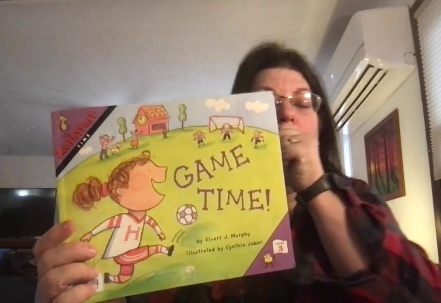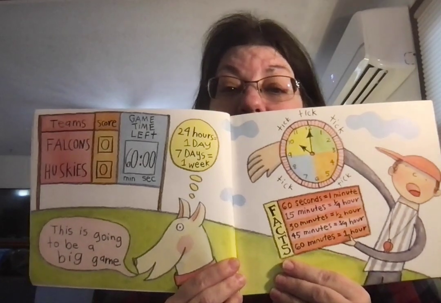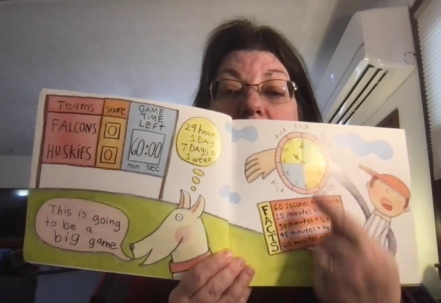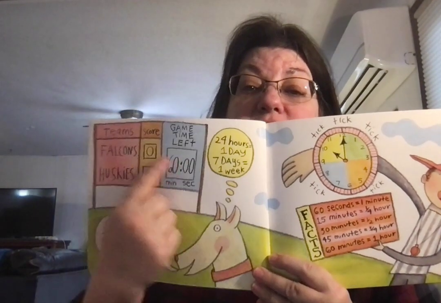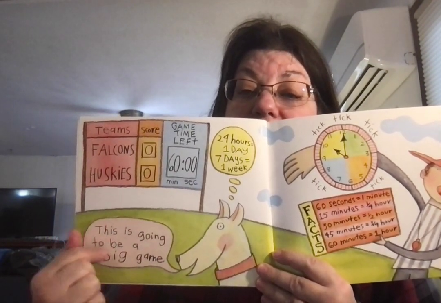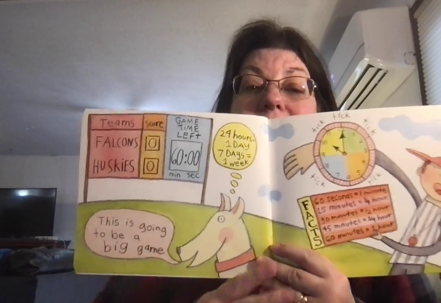Game Time, by Stuart J. Murphy. Illustrated by Cynthia Jabbar. Sorry about that. Game time. This referee's got a watch on his hand. There's a scoreboard. This is going to be a big game.